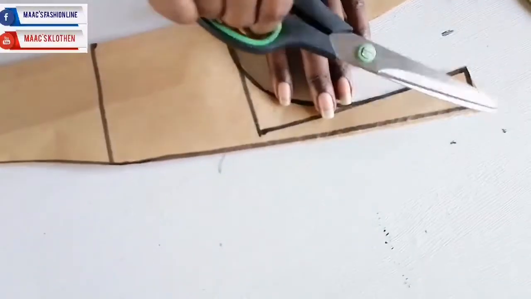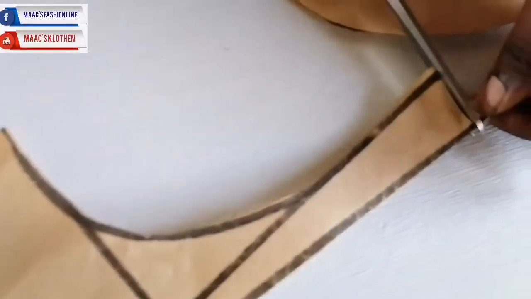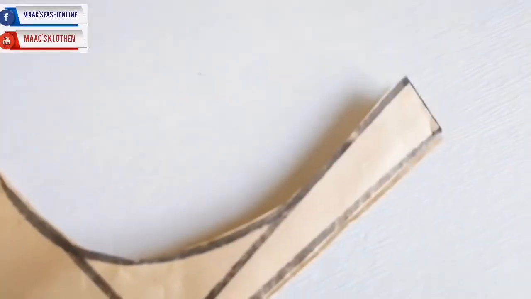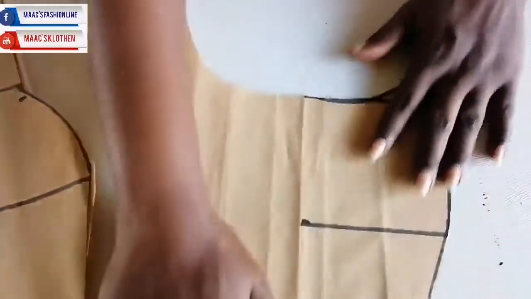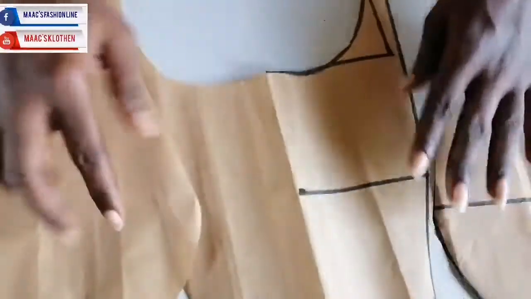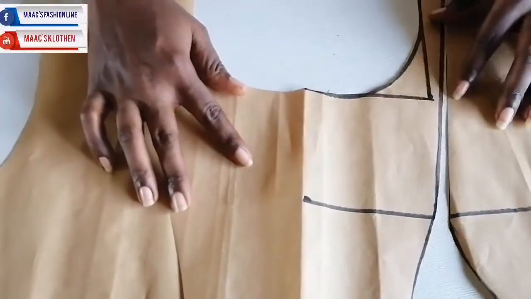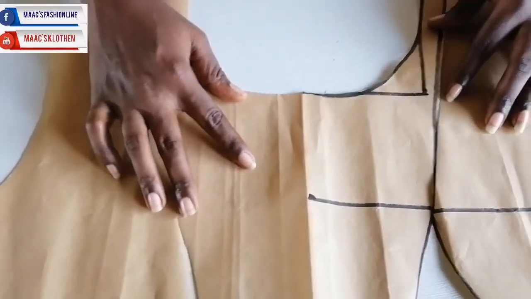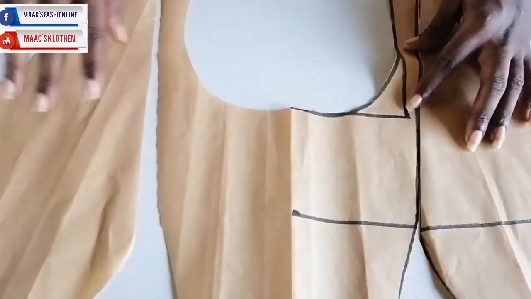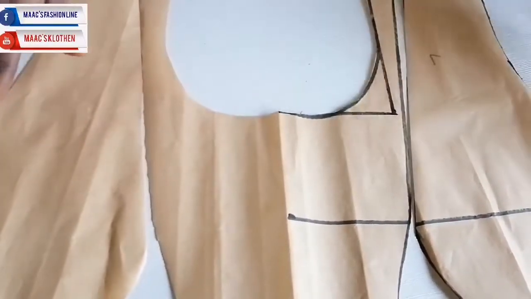We'll cut the shoulder slope. So this is it for the front part. So at the end of the day, you join it this way. I'll bring you a video on how to join this together, so don't worry at all.